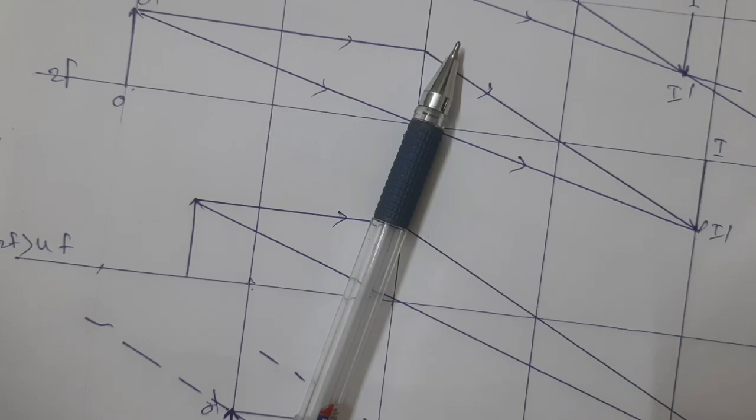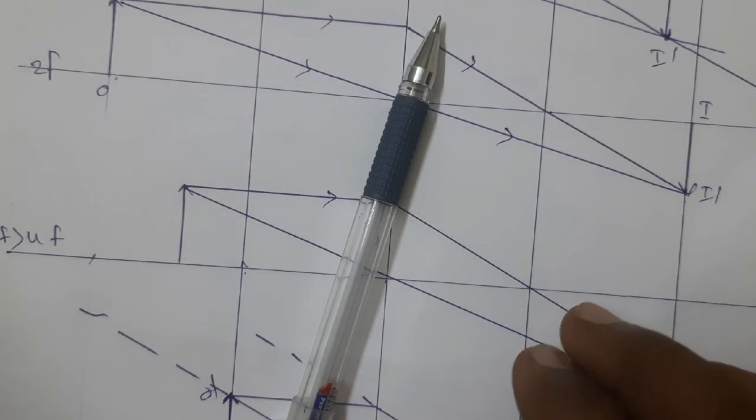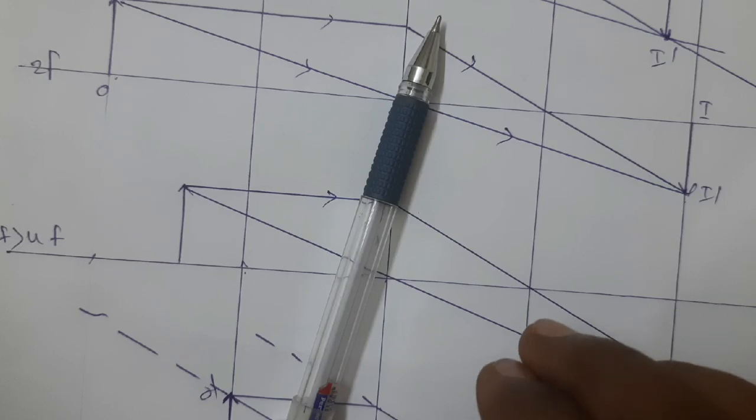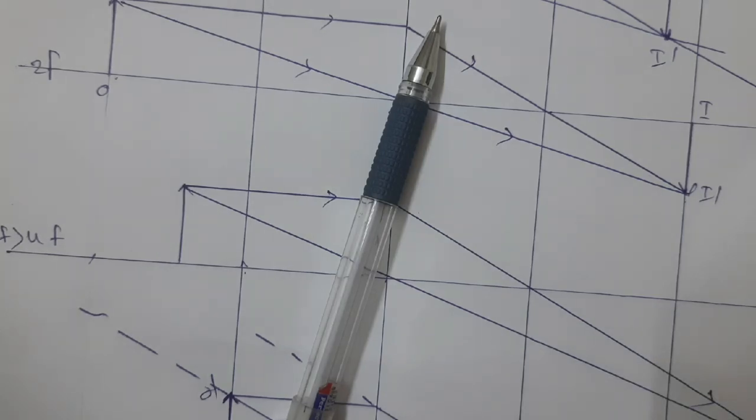And therefore, it is better to have the practice of drawing the ray diagram for convex lens more rigorously, more frequently, and at least once, you will have to draw the diagram for the concave lens.